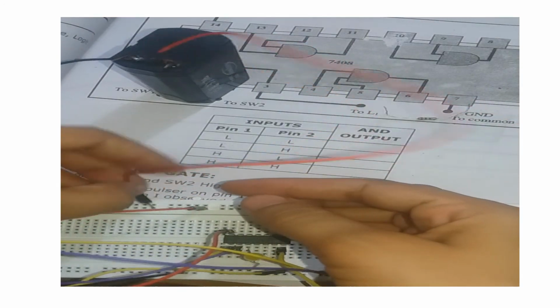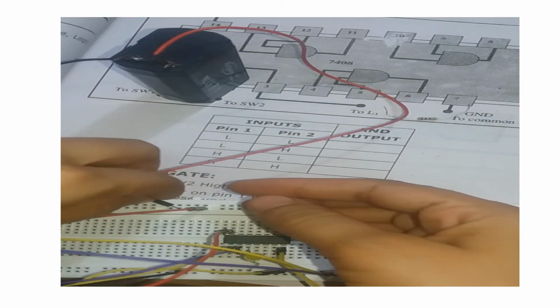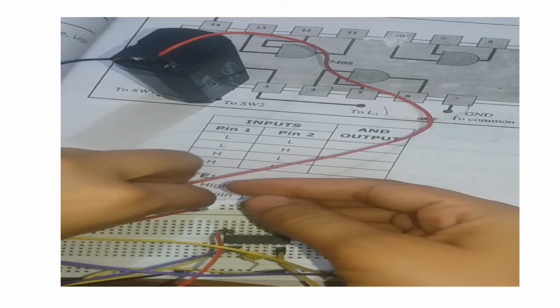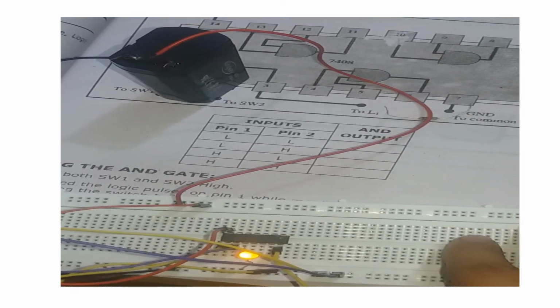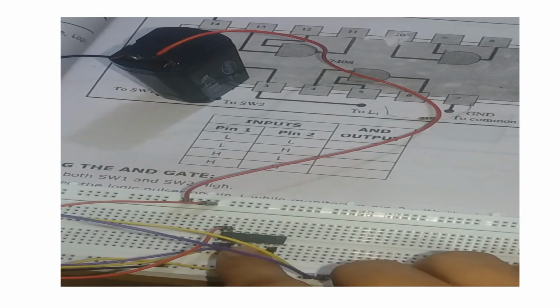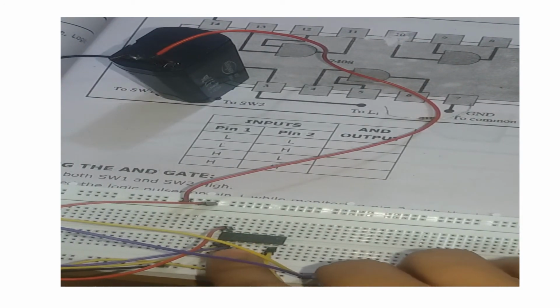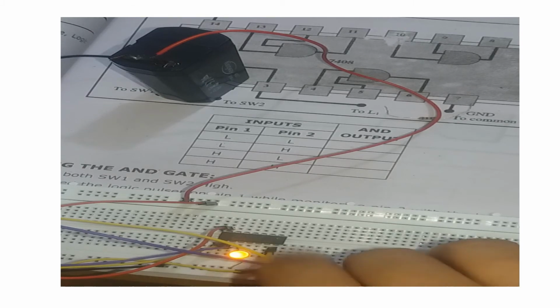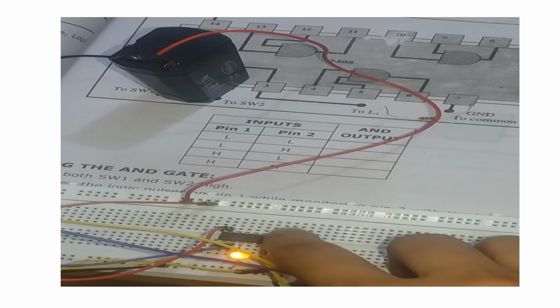the VCC is directly supplied to the IC, no problem, and the LED should be on while verifying the truth table, because the IC is built as an AND gate.